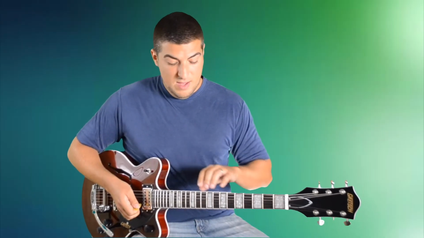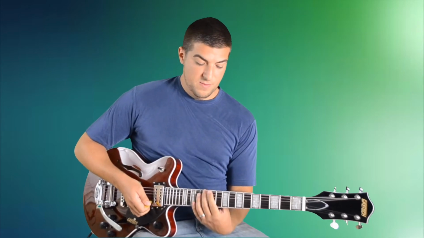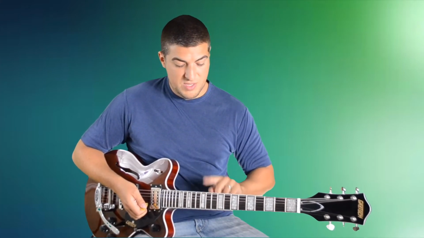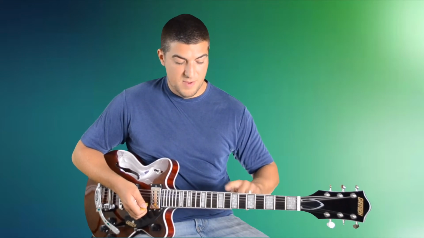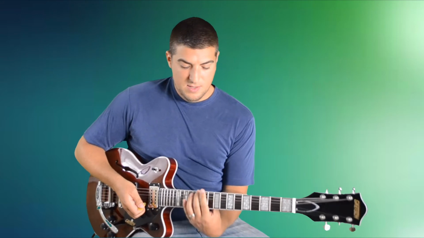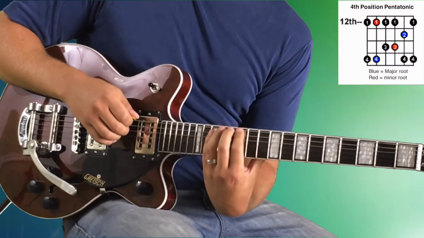All right, that's the third position. Fourth position, we're moving up another 2 frets. This is the third note of the pentatonic scale in its major form, right? We had C, then D, then E. So we're starting on the third note. This is our fourth position. We're going to start again with our first finger.